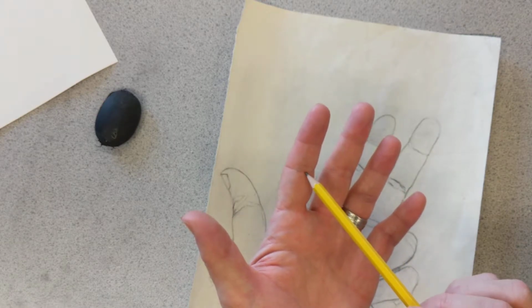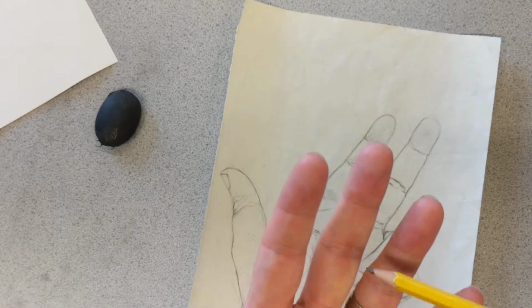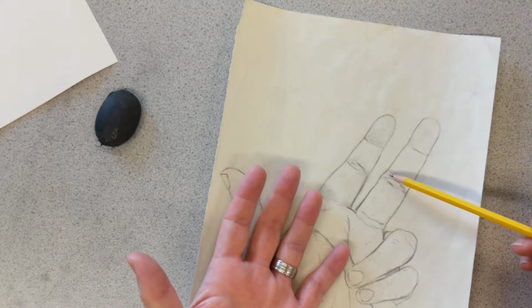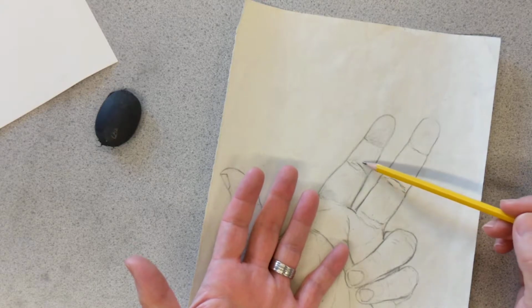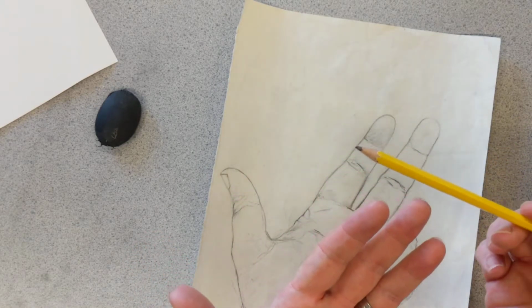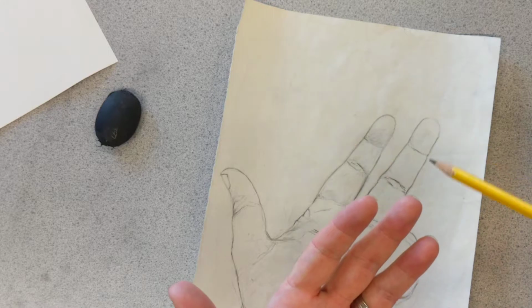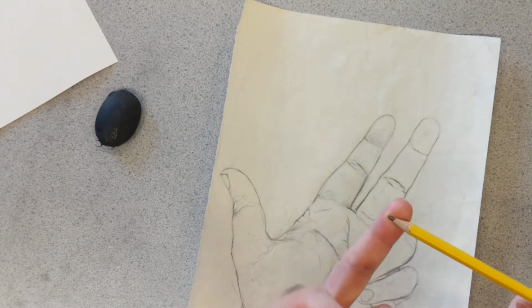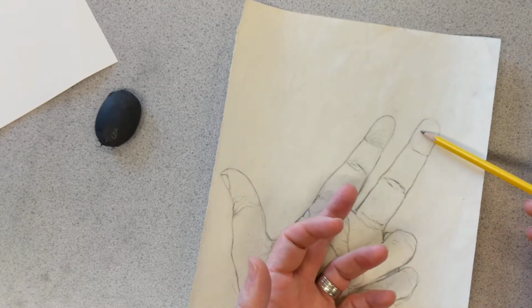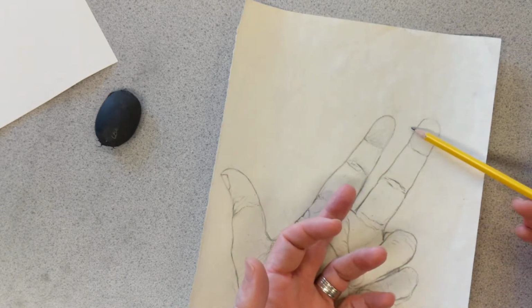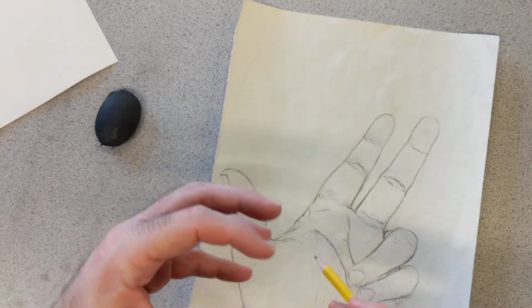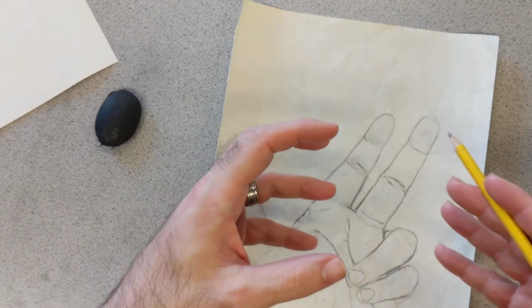So looking at the lines, the creases for the knuckles. In my hand, this one is a little bit higher than this one. So in the drawing, I would make sure that the crease at the knuckle is a little bit higher than that one. I'm going to pay attention to where the fingertips are. This fingertip comes up about halfway up on this. So in the drawing, I'm going to make sure that I'm lining that up about halfway. So that's making those associations, and it's building the proportion necessary to develop an accurate drawing.